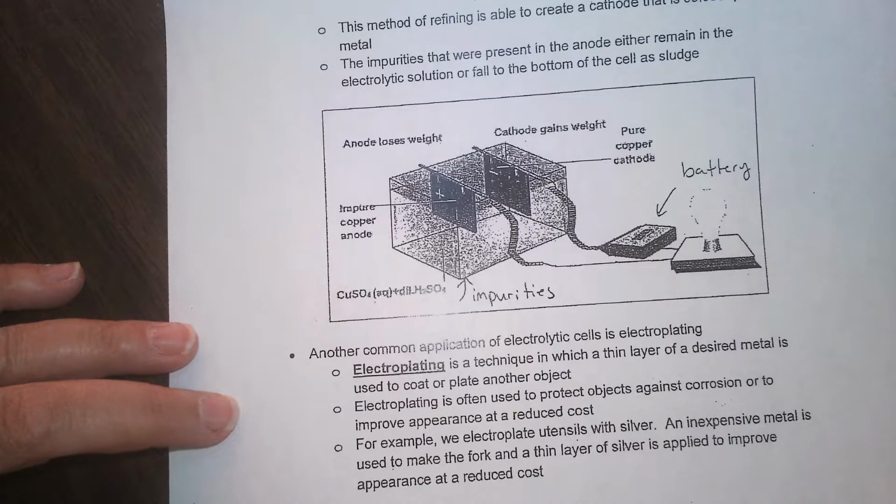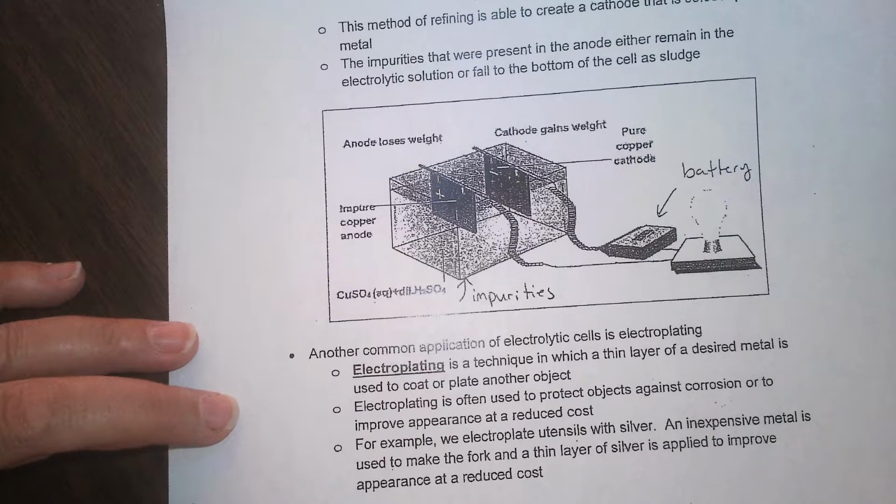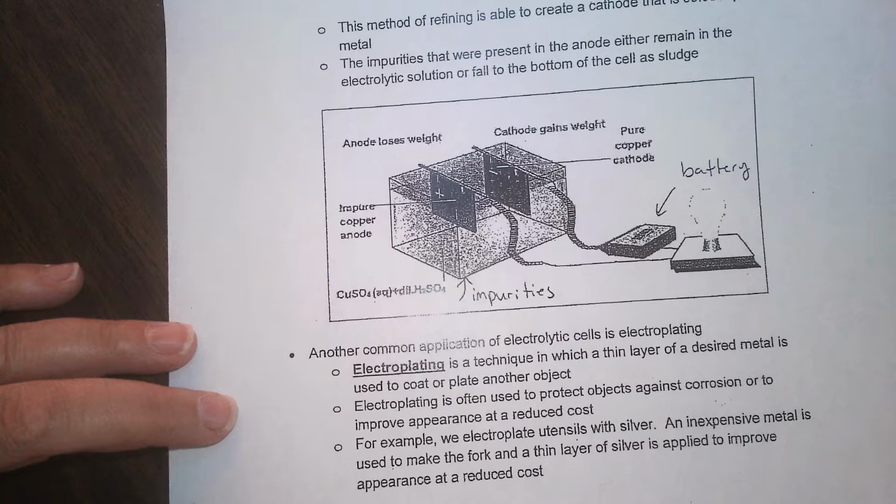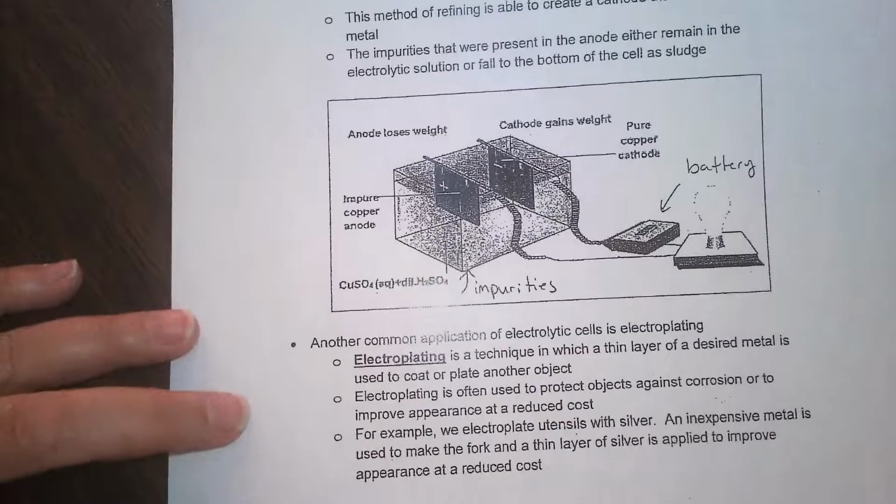Okay? How many people wear gold-plated earrings? If you could scratch that gold leaf off, inside would just be a common metal. How about silver-plated? Or there's multiple things that we plate. Okay?